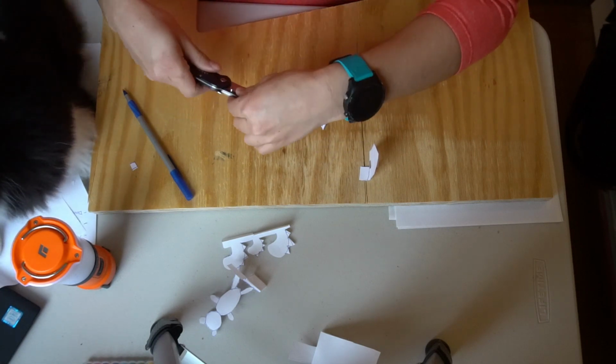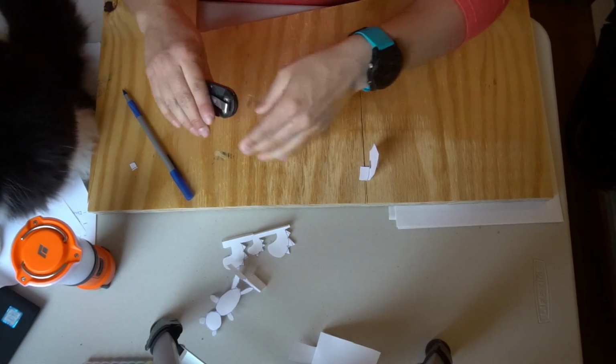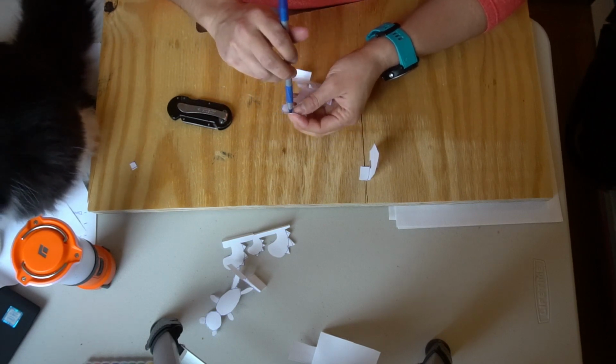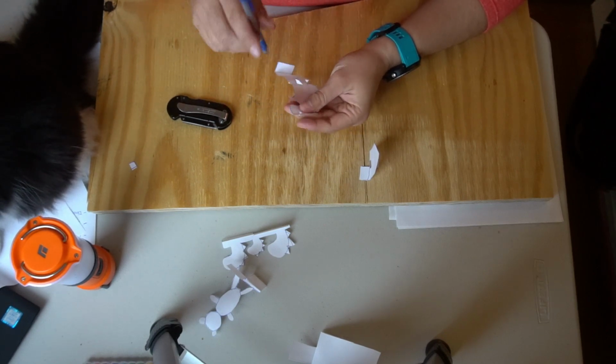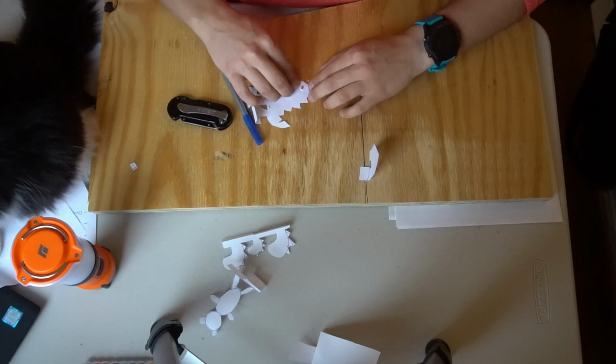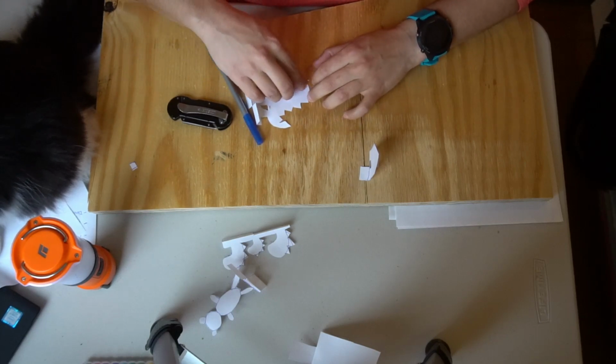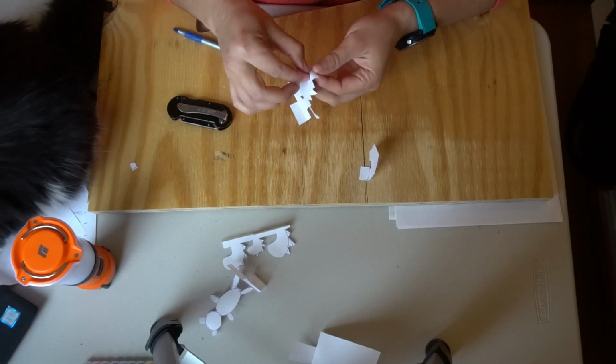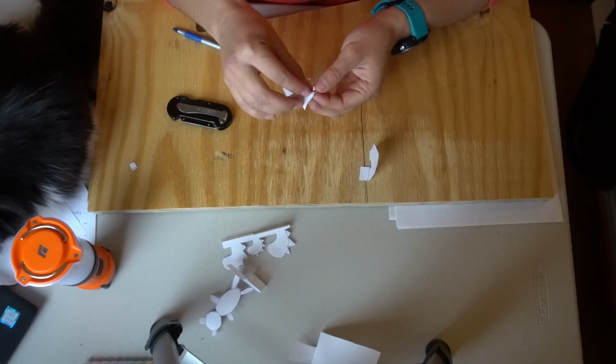And then I'm going to take my pen and very carefully push through and fold back these little triangles that got made. And it pays to be careful and slow here.